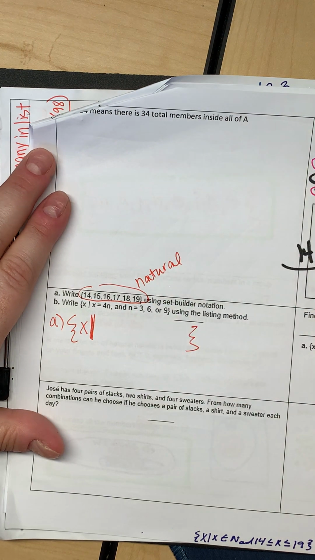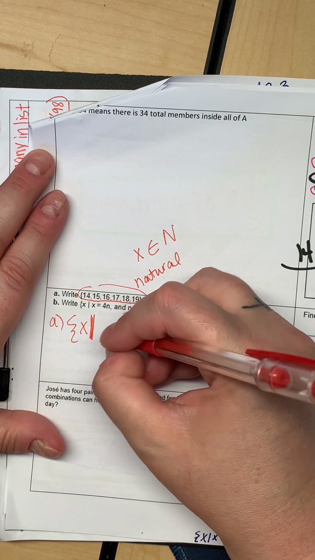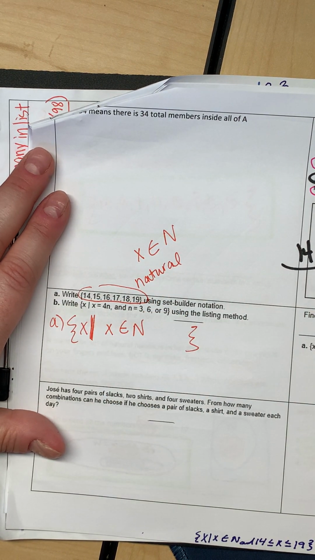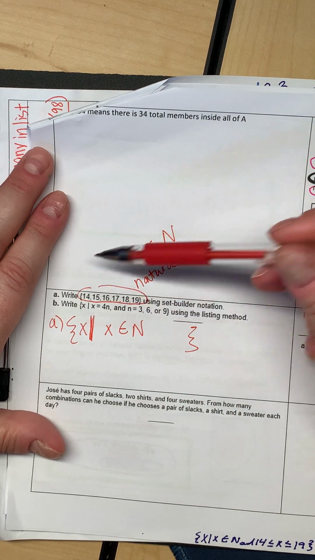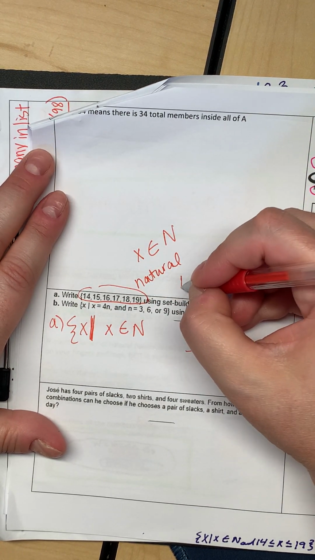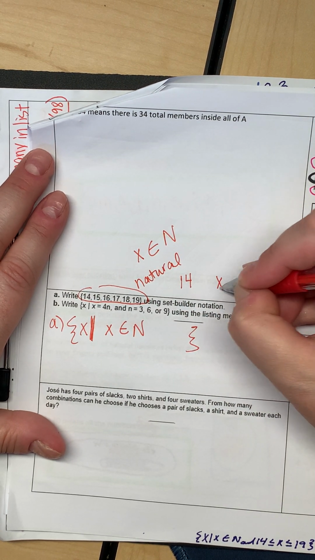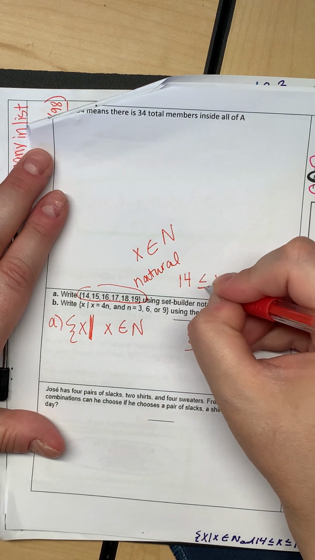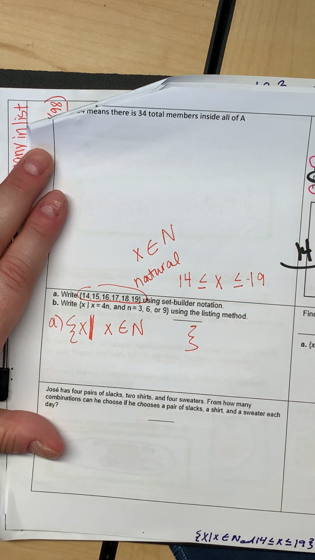So to say that they're natural, we're going to say X is an element of capital N. And then we need some sort of alligators to describe 14 through 19. Since it's a list of numbers, I'm going to say all the X's are in between 14 through 19, as in they're either bigger than 14 or less than 19.